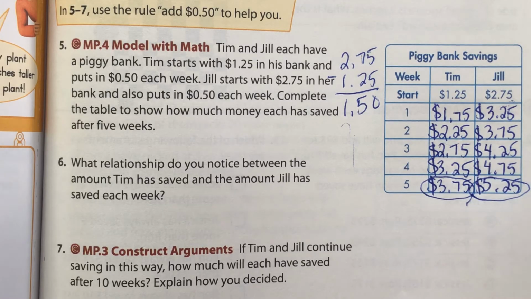All right? What other pattern? Look at the cents. What other pattern do you notice with the cents for Tim and with the cents for Jill? It's a little pattern that I see. Well, I see it goes 25, 75, 25, 75, 25, 75 because we're only adding 50 cents. Same thing with Jill, but it's actually reversed.